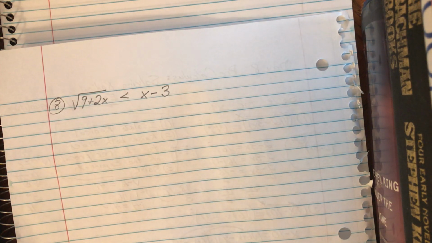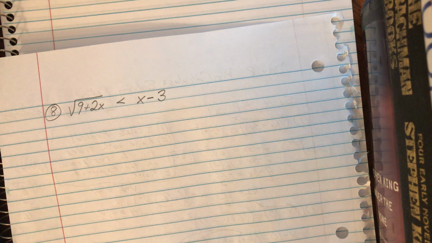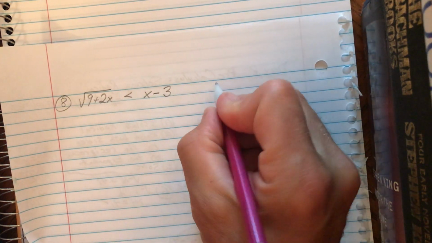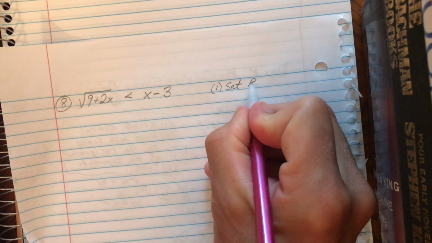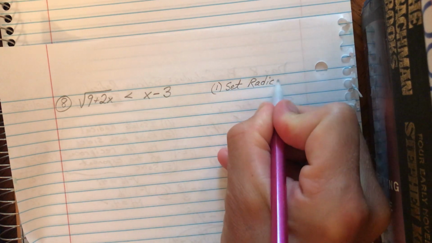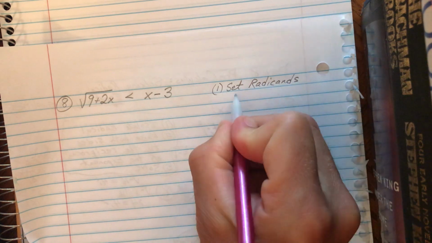Alright, let's try a radical inequality. These are on the next page. Let's try number 8. There are 2 steps to solving a radical inequality. Step 1 is you want to set the radicands equal to 0.